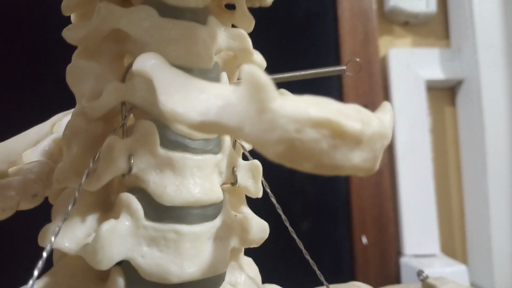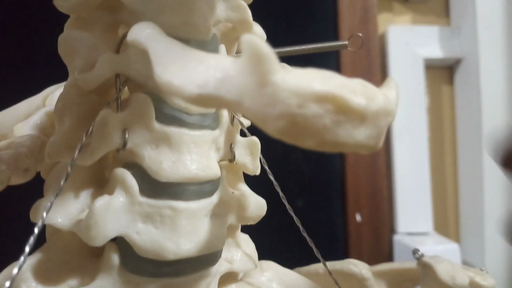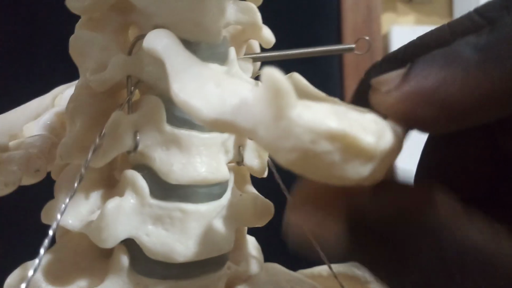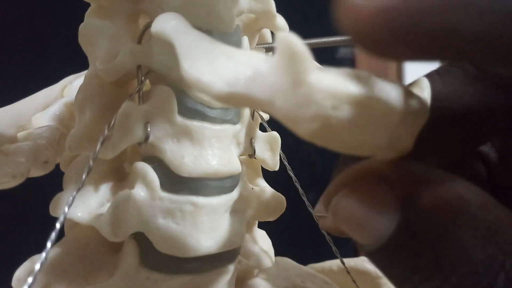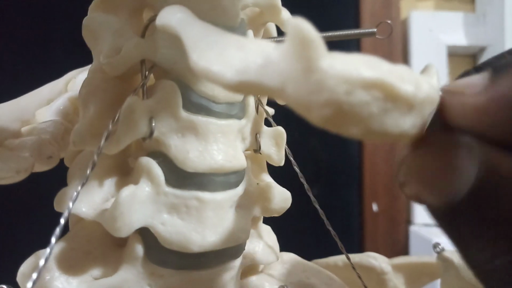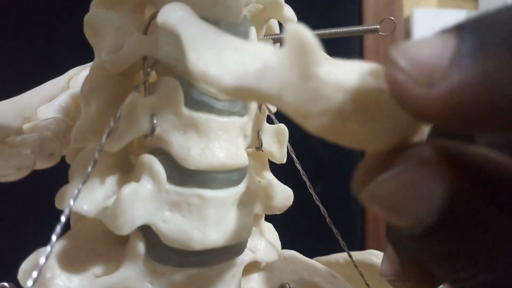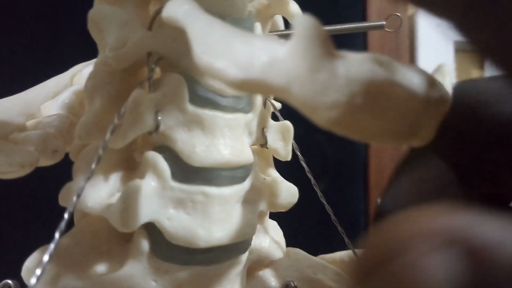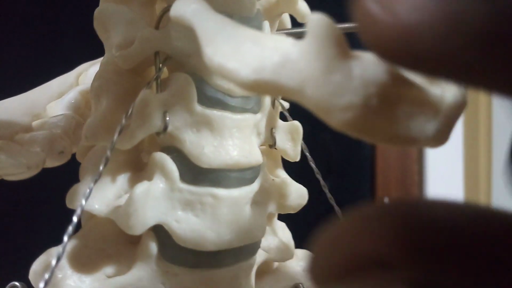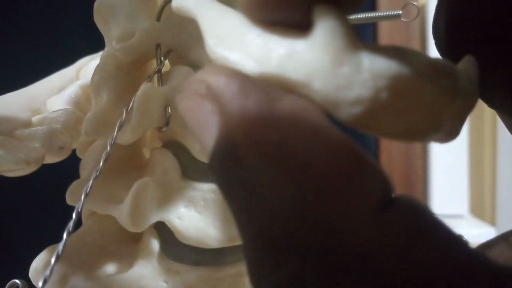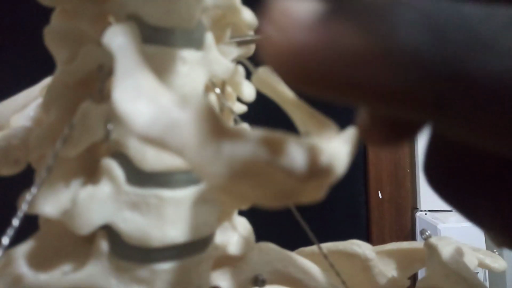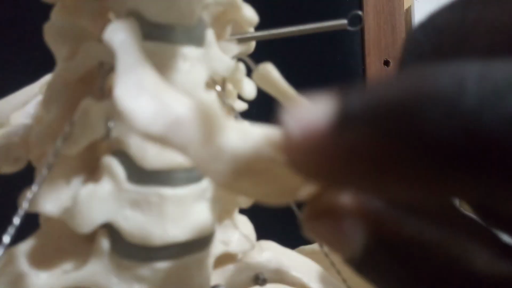Moving away from the mandible is another U-shaped bone known as the hyoid bone. This hyoid bone has a body and these horns. It has these greater horns, known as greater cornua, on either side, and also these lesser cornua, and that's the body.